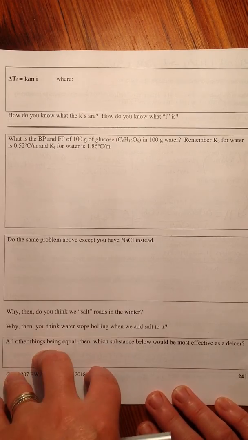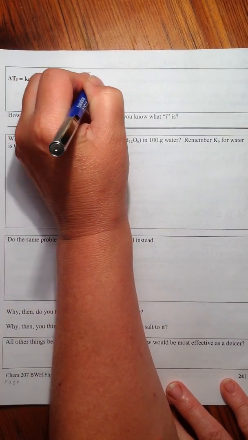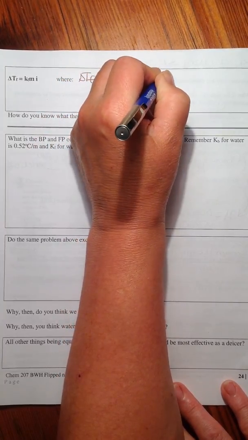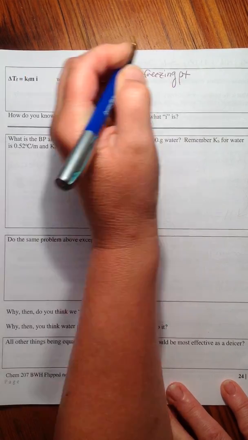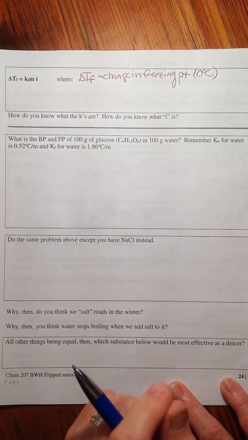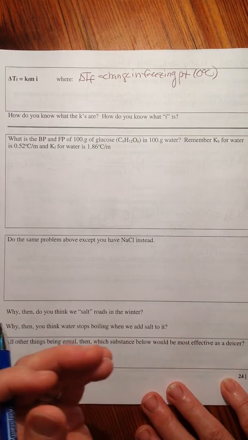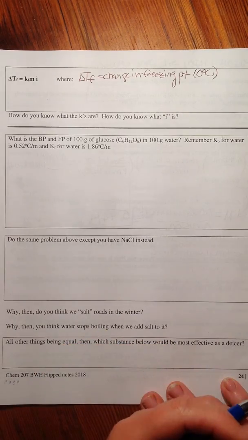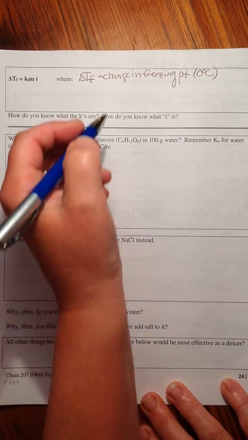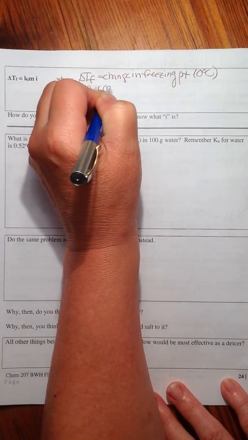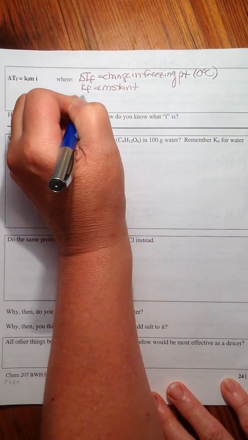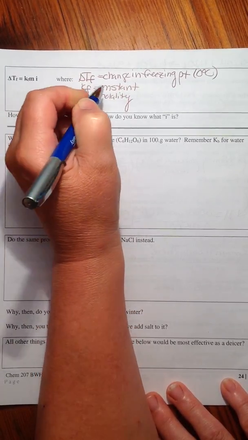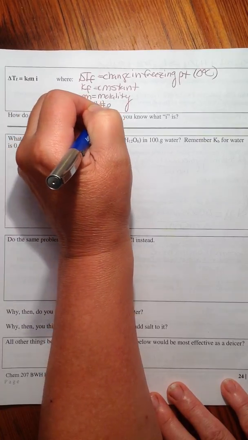Delta T sub F is change in freezing point. For water, freezing point is 0 degrees Celsius. If you have a different solvent, you would have a different freezing point, just like you would have a different boiling point if you had something other than water. K sub F is a constant. You would go and look that up somewhere. m is still molality. And i is equal to van 't Hoff's factor, or the number of particles.